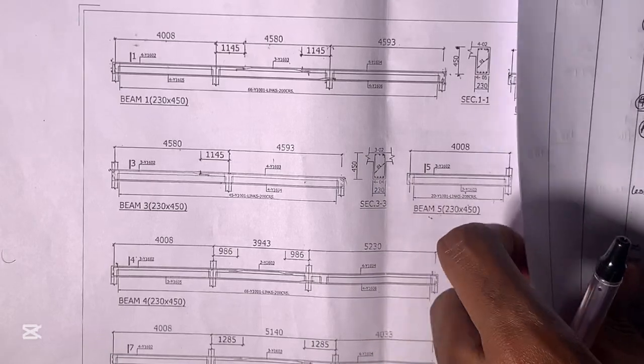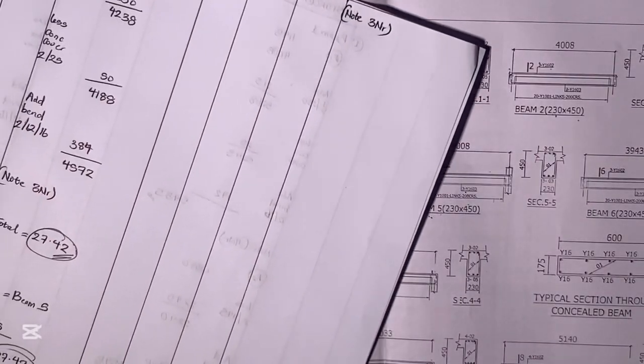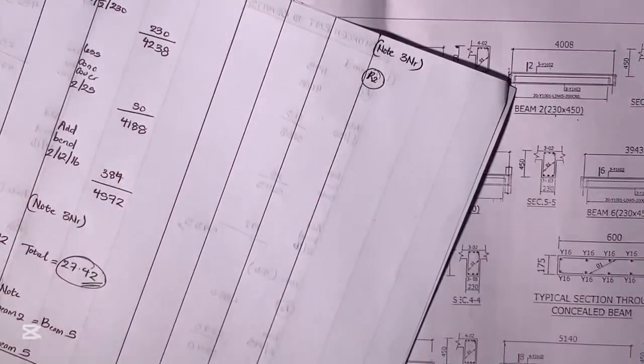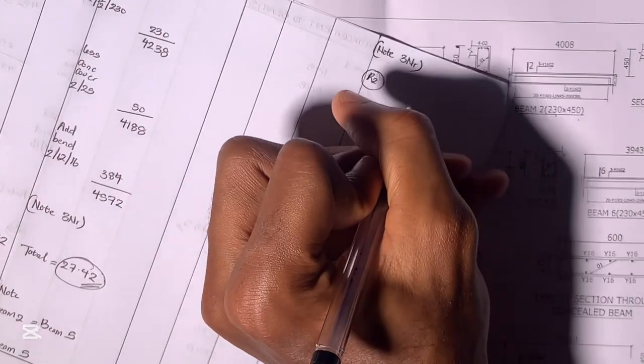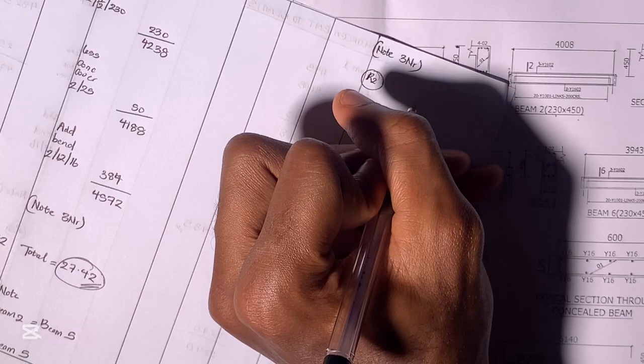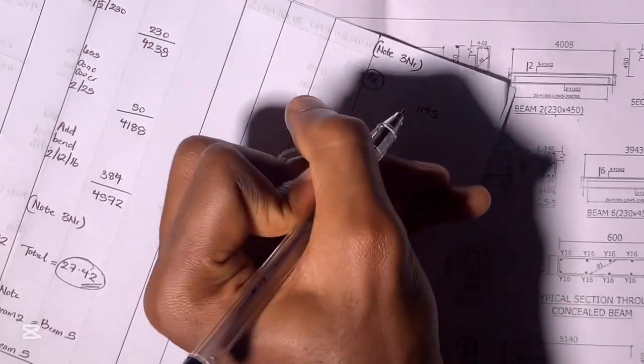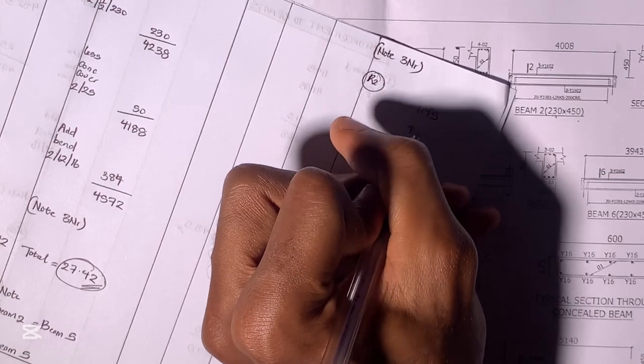So let's do the maths now. We'll call this R2. So R2 is 1,145 plus 4,593.